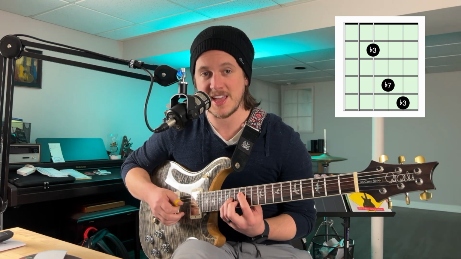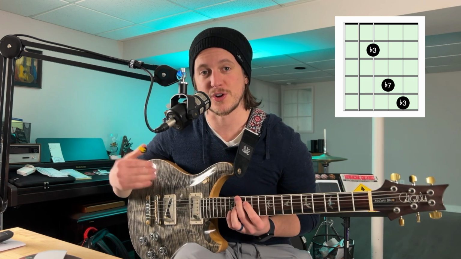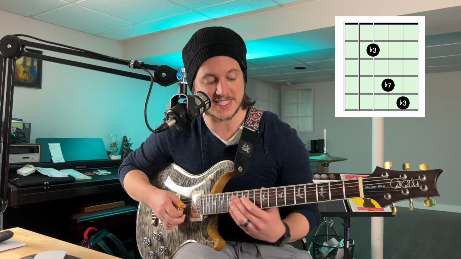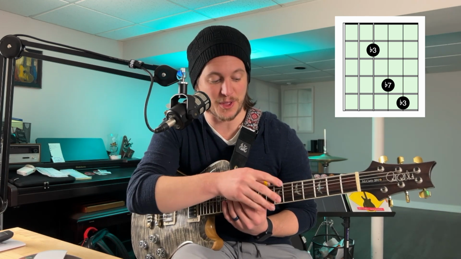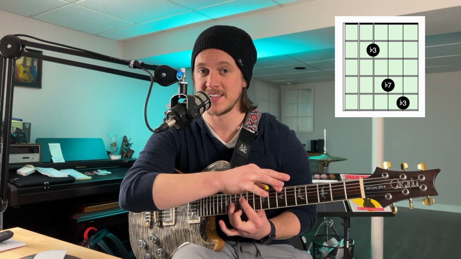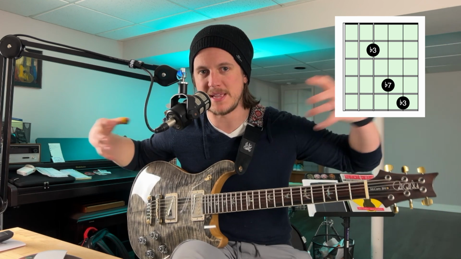So D, A, D, those are what we call the guide tones, the 3rd and 7th of the chord. The 3rd and 7th on a B minor 7 would be the D and then an A. So the bass is taking care of the low B, and then I, as the guitar player, am playing D, A, and D. So it's making this really big, wide B minor 7 sound.